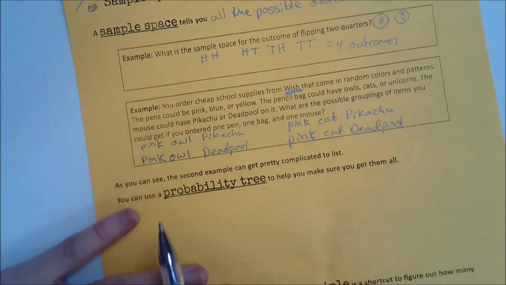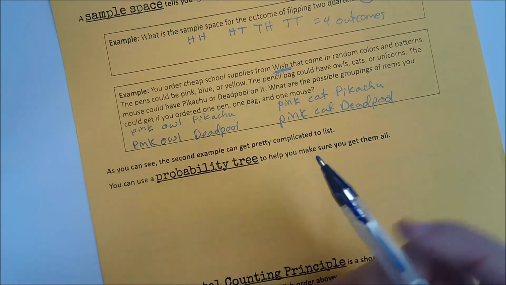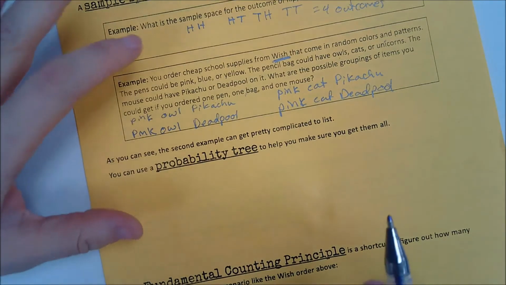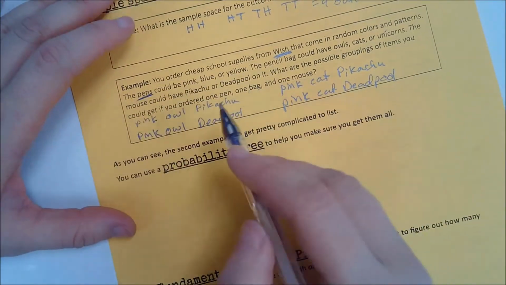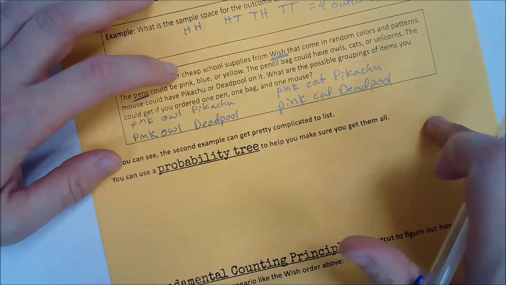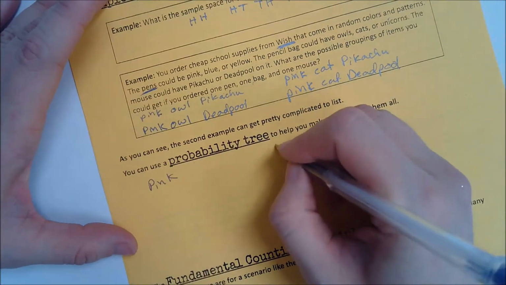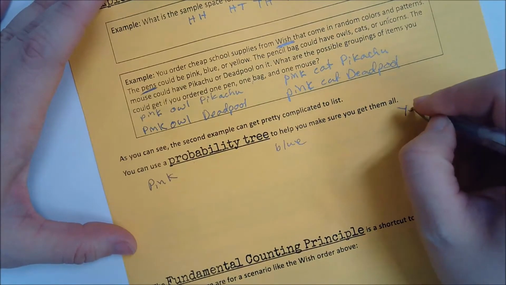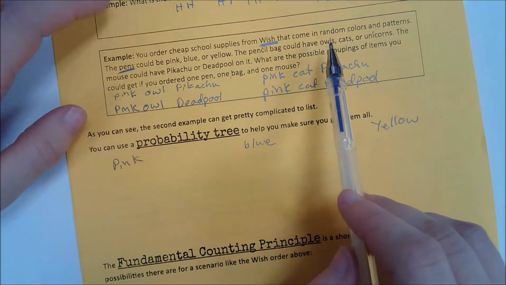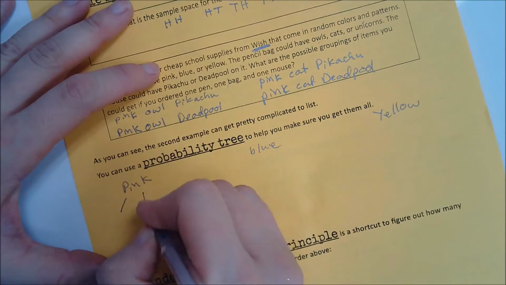So one thing you can do is create a probability tree just to help you keep track of everything in an organized way. You've more than likely seen them a lot before when you were younger, and they look like this. Let's start with our pens, and you're going to list all the possibilities for the pen. Leave a lot of space between them because we're going to make branches below that. So I could have a pink pen, a blue pen, or a yellow pen. And then after I get my pen, I could have 3 options for the pencil bag. So I'm going to basically give each of these 3 branches.